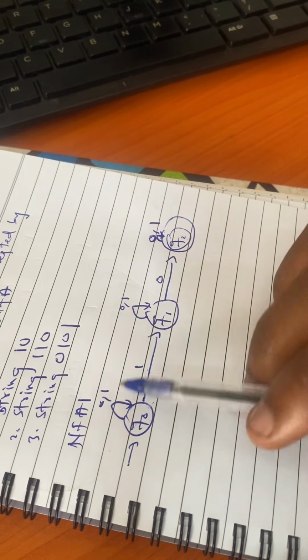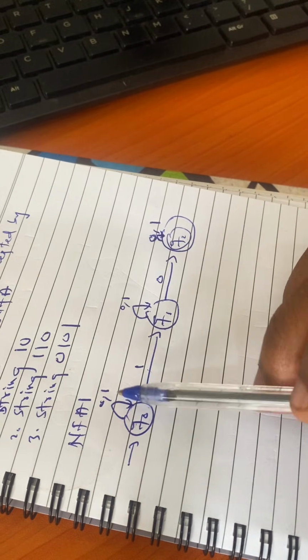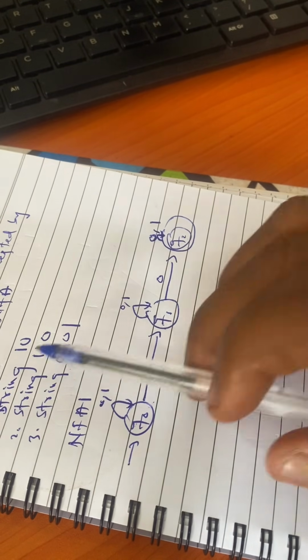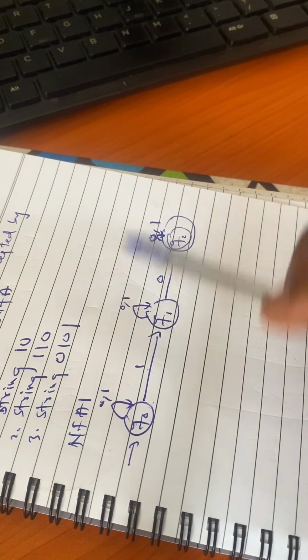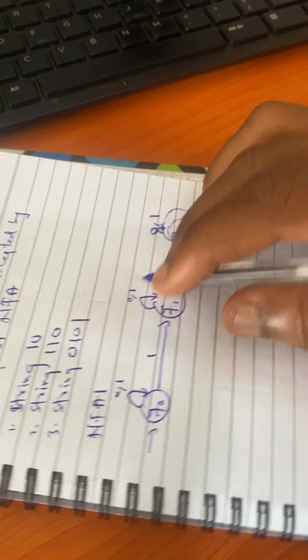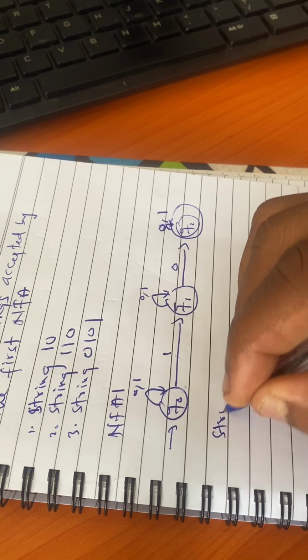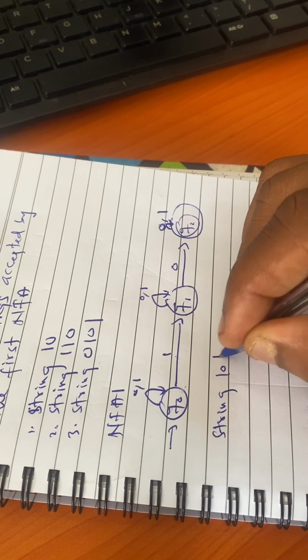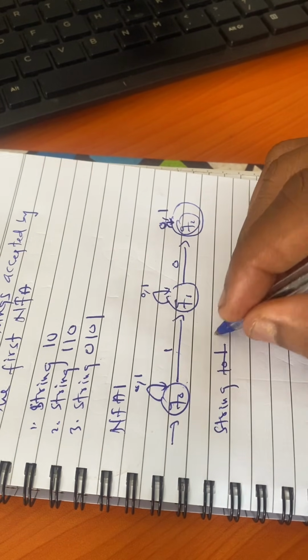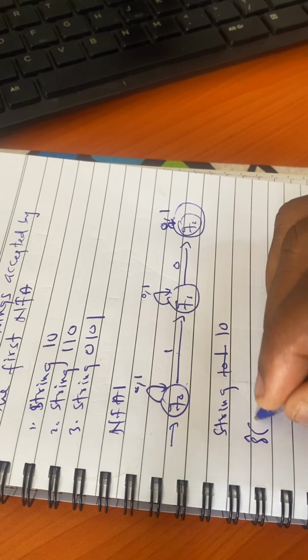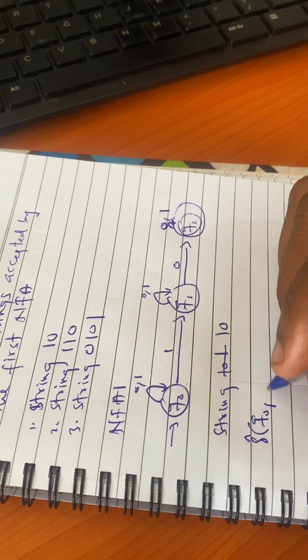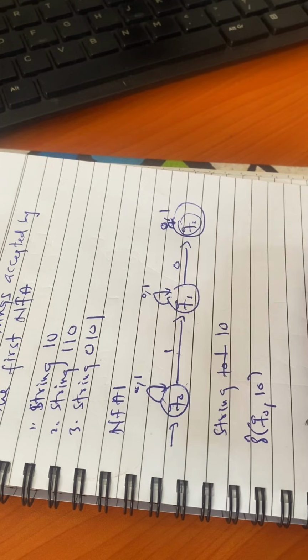All right, so how are we going to use the extended transition function to process the strings to see where they end in? Right, so let's take the first one, string 10. So we are going to take the extended transition function from q0 to 10. So we are going to start with epsilon, right?